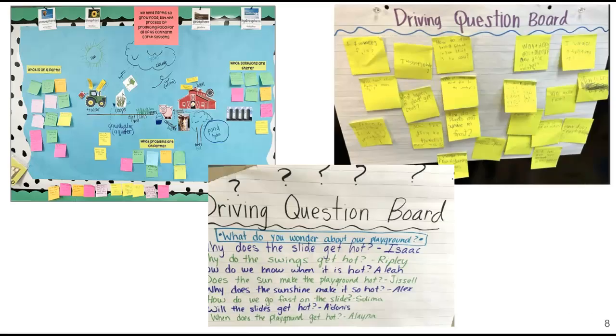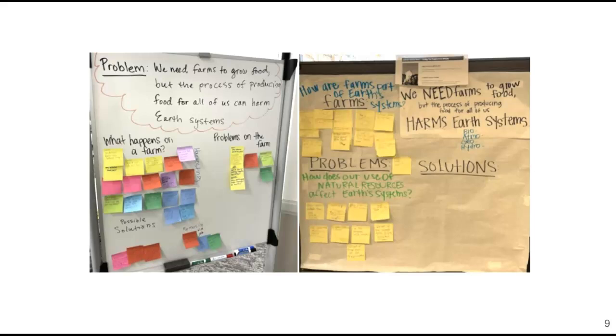Here are some examples of driving question boards from other K-5 units. They depict the student questions in categories, some along with a drawn model from the unit. Some driving question boards are simple lists of questions or groups of sticky notes posted on chart paper. Teachers and students can manipulate and move around questions and label categories together.